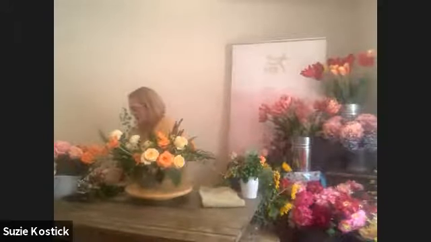We'll just add a little more texture with this fresh lavender. I actually just cut that out of my garden this morning. And then we also have some chamomile. That'll add a nice little texture.